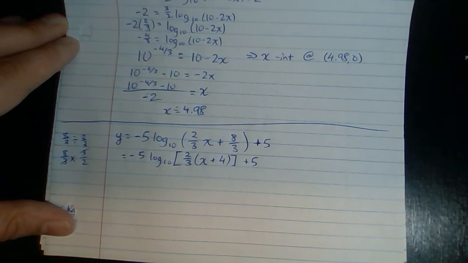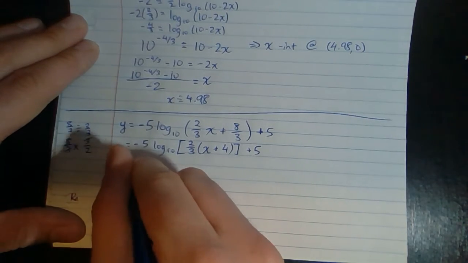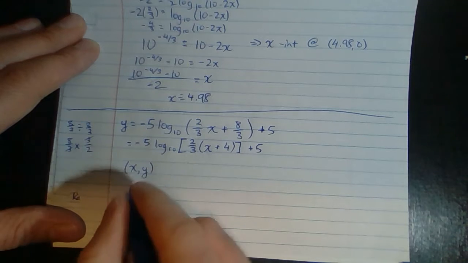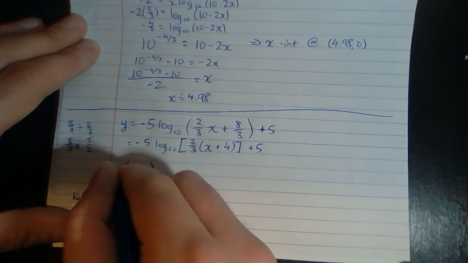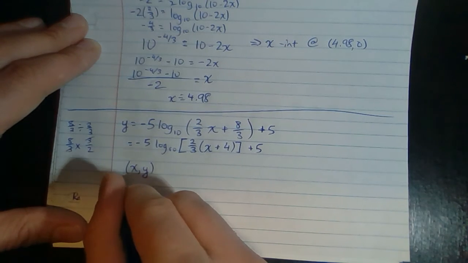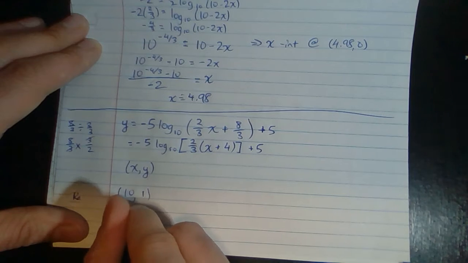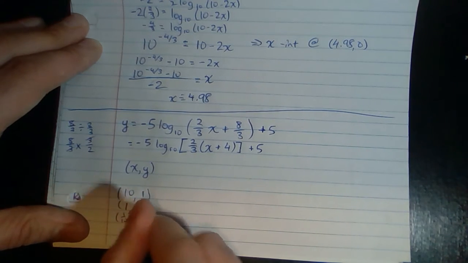And now we can deal with our transformations. So our original function, we have log base 10 again. So our original function is this log base 10 of x. So our original points, we're going to use those same 3 points we've been using. 10, 1; 1, 0; and 1 over 10, -1.